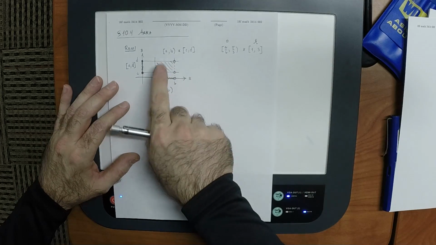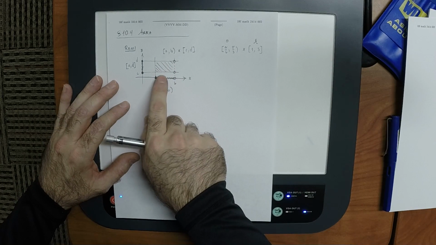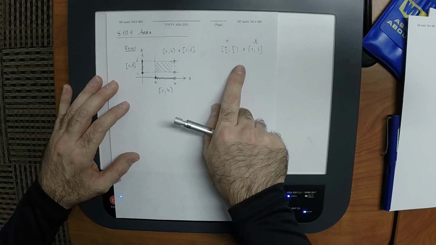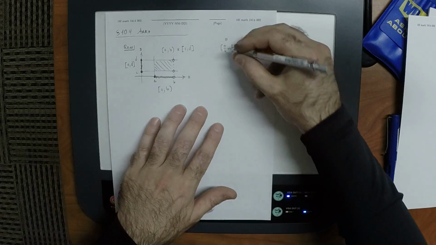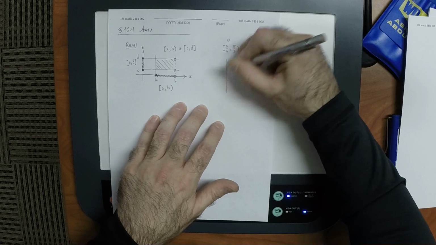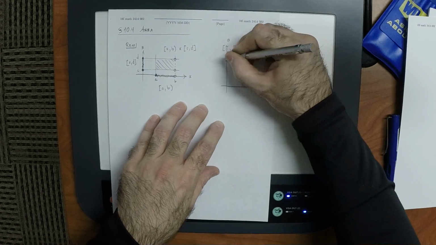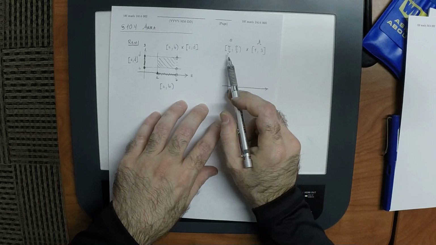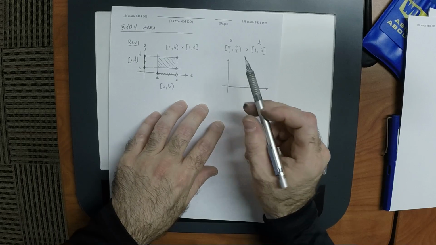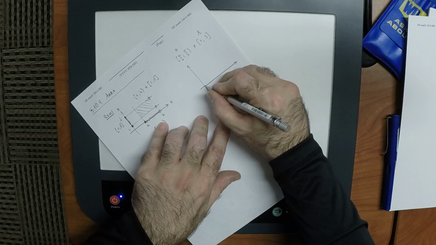In rectangular coordinates, that set looks like a rectangle. What is this set going to look like when viewed in polar coordinates? Well, let's consider. We need to draw that angle and that angle, right? So pi over 6 is something like this.